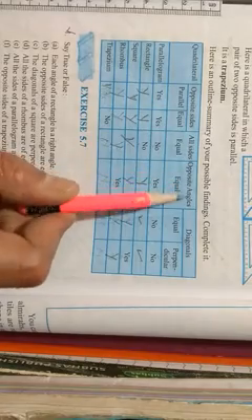We can write: one pair of sides is parallel. Are all the opposite sides equal? No. Are all the sides equal in a trapezium? No. Are all the opposite angles equal? No.